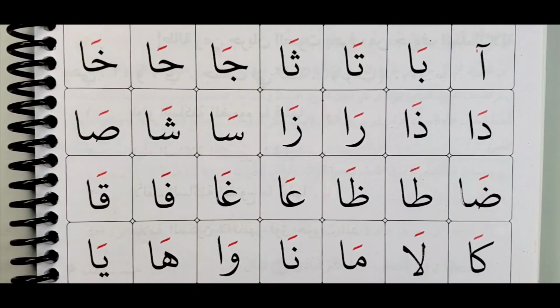Inshallah, in the second half of the page, you'll see the difference between a letter with a long vowel and a letter without a long vowel.